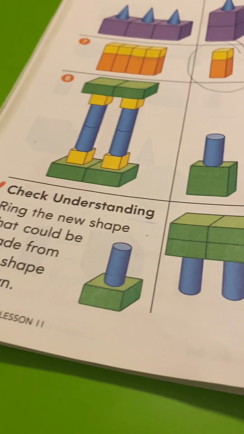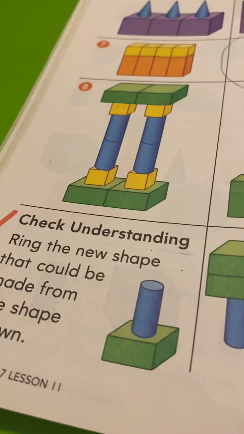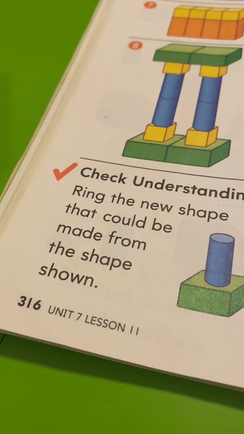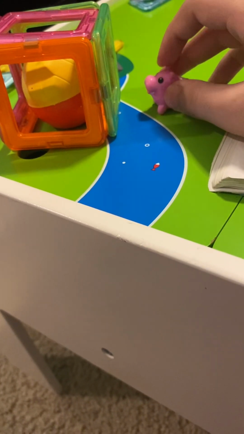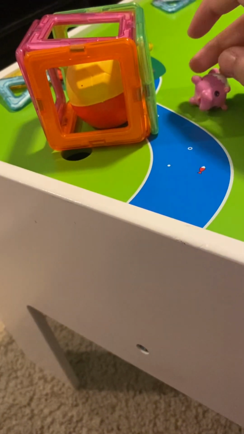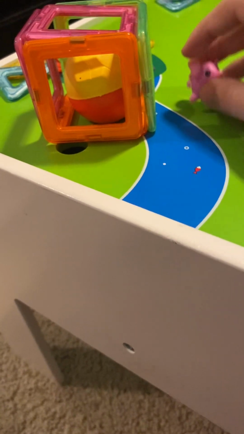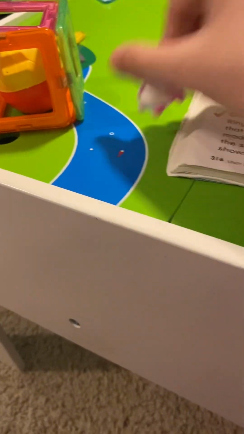Check understanding. This is the last one we're doing today. Ring the new shape that could be made from the shape shown. This is the last problem. I literally just told you. Yes, this is the last problem I'm doing today.